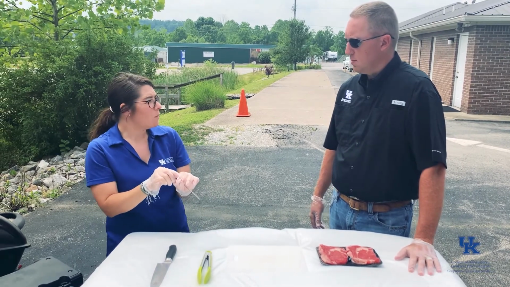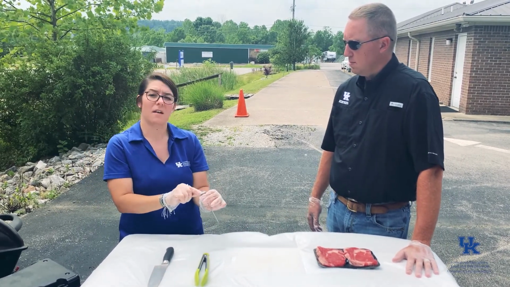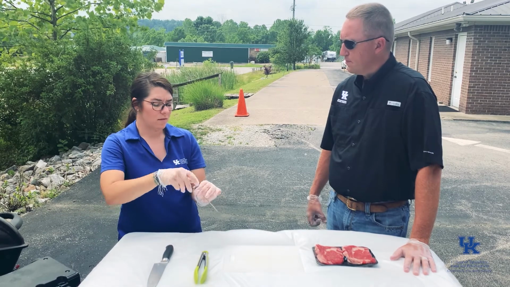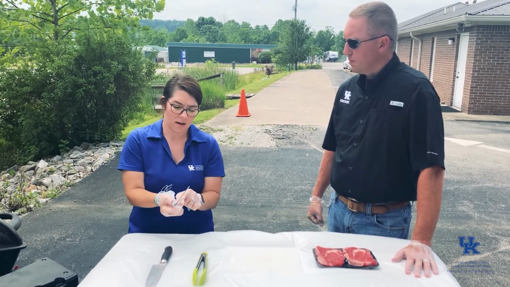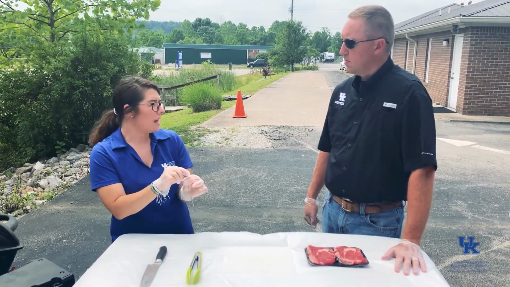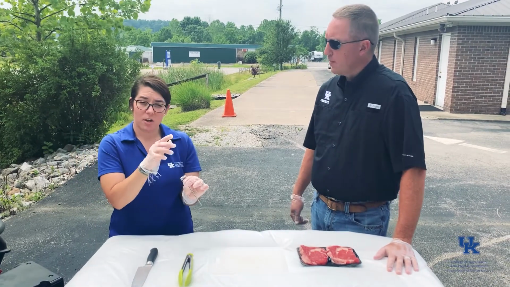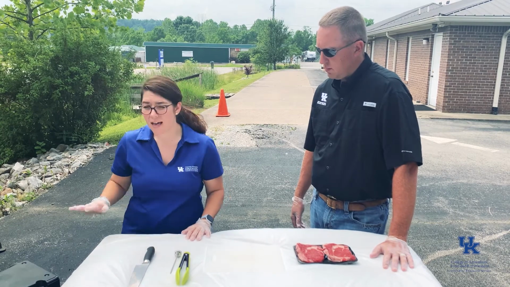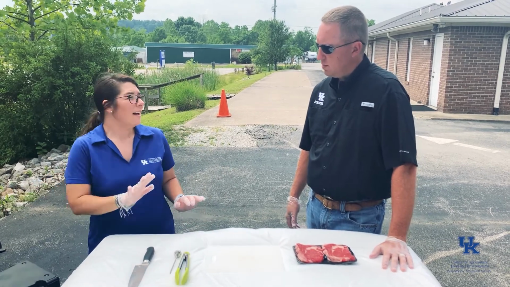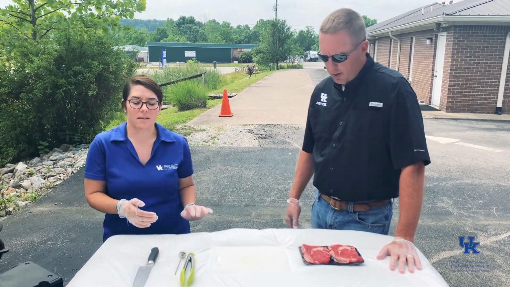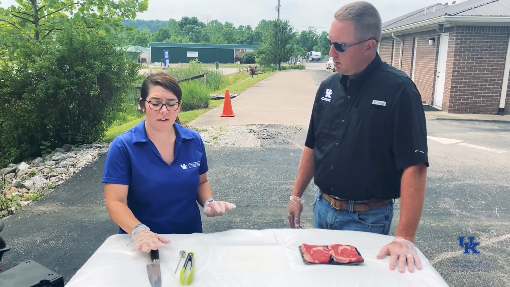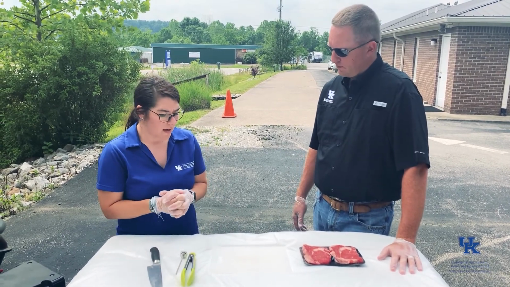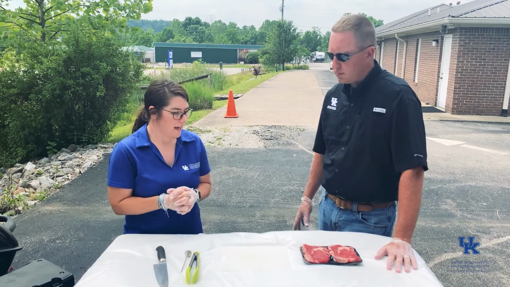You want to do more ice than water, stick it down there, let it get to 32 degrees, and then maneuver that dial and make sure it's calibrated to 32. That's how you would calibrate it. We'll set that aside, because once we get done grilling, we'll check our temperature and make sure it's done. And a sharp knife for cutting our steaks.